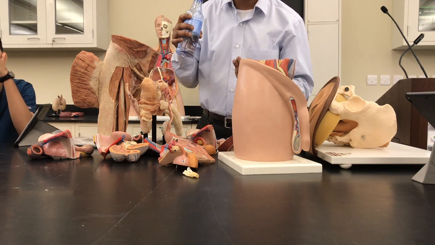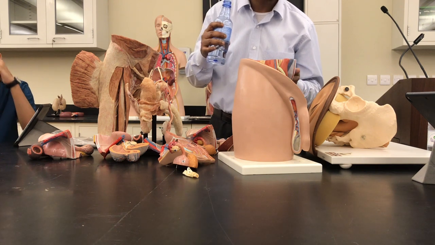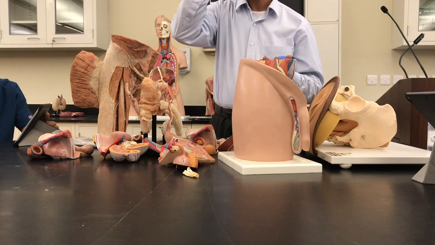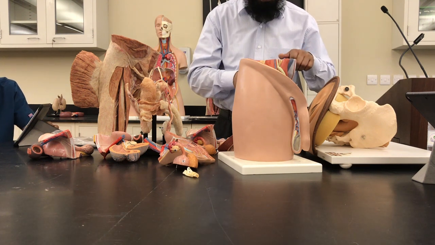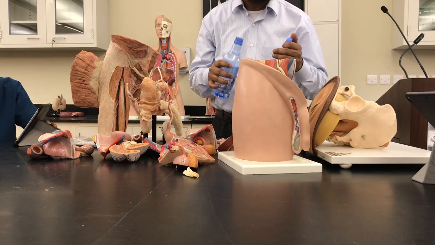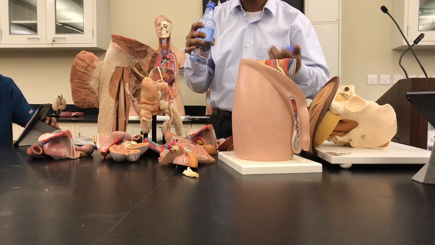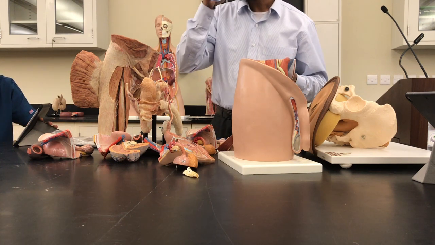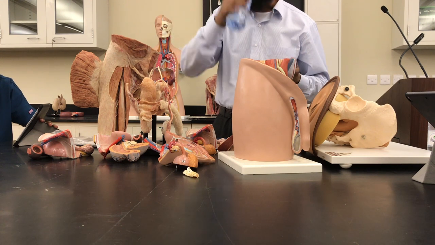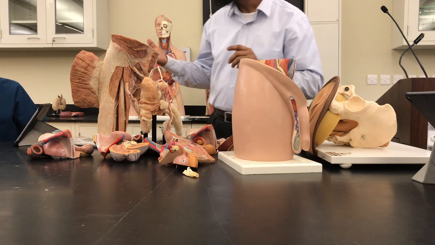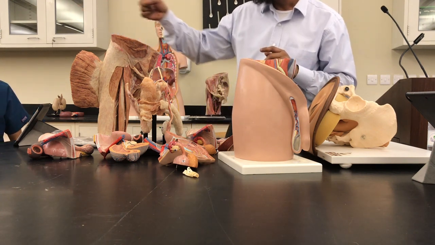Most superficial is which muscle in the anterior abdominal wall? Most anterior? External. Transversus abdominis is most interior. External oblique.